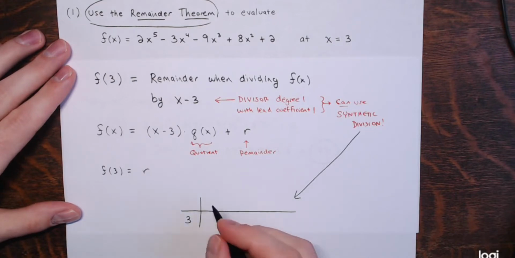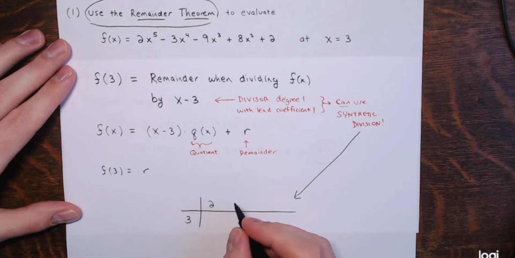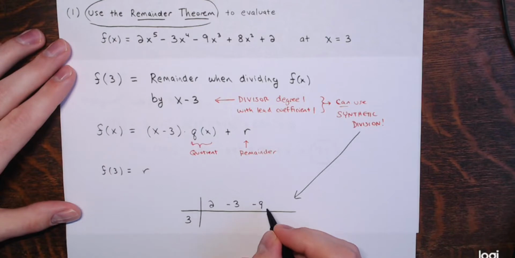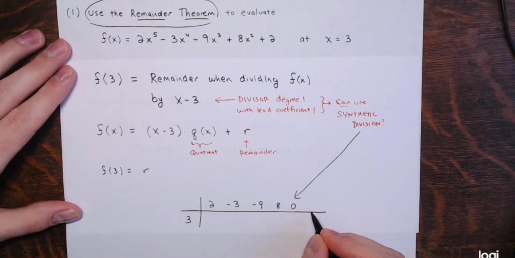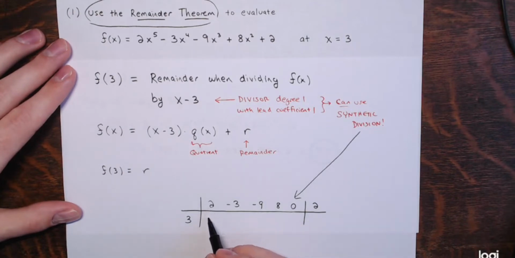There's 2x to the 5th, negative 3x to the 4th, negative 9x cubed, positive 8x squared, 0x to the 1st, and then positive 2 for the constant, and then a little bar here separating my quotient from what we're going to be focusing on, the remainder. And remember how this goes. You drop the lead coefficient down, then you multiply, add, multiply, add, until you got to the end.